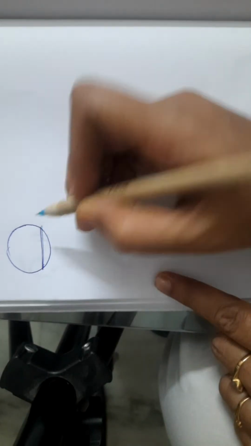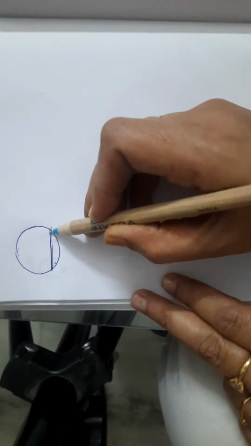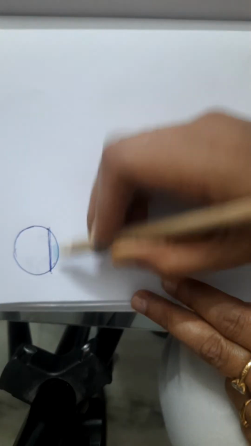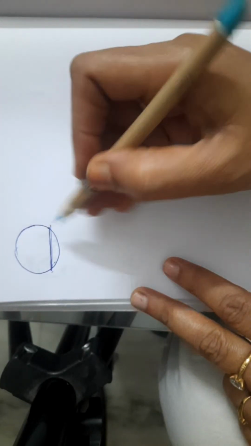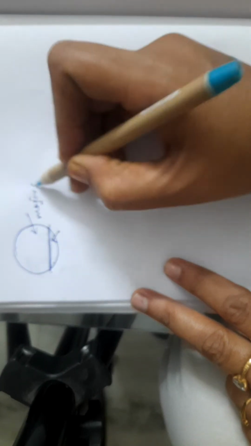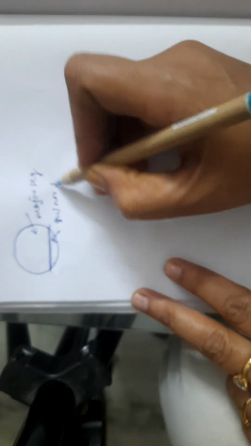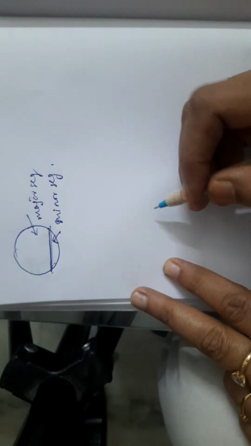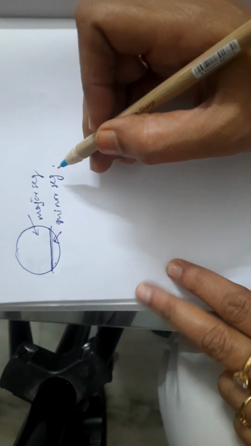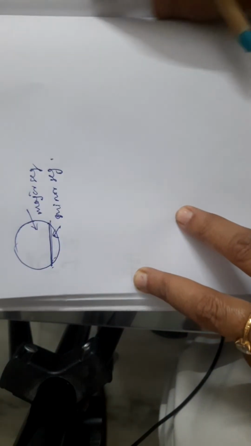If a chord is drawn in a circle, now what is a chord? A chord is a line which joins a circle at 2 points. So its end points are on the circumference. A chord divides the circle into two parts. One is called the major segment and the small one is called the minor segment. In this chapter we are going to have separate formulas for the major segment and the minor segment.